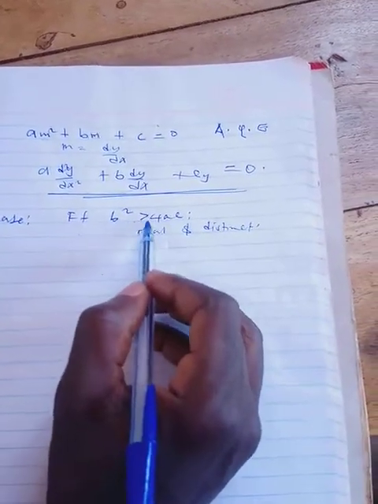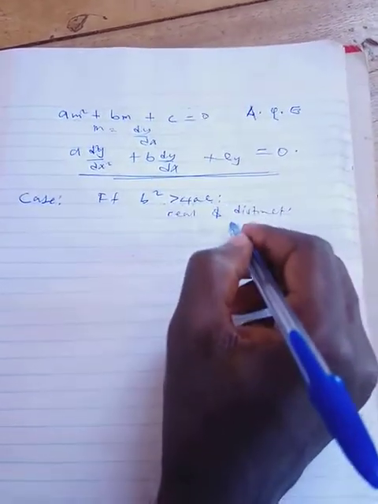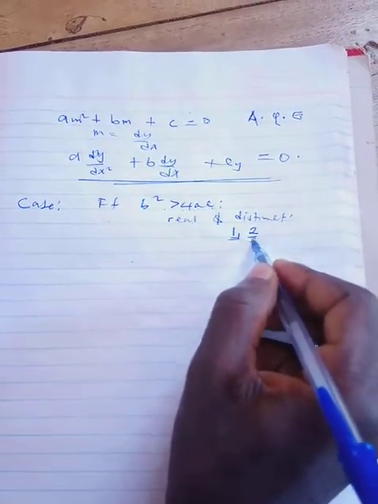That's when b squared is greater than 4ac. So if you get, let's say, m1 and m2, these are real factors but different, they are distinct.